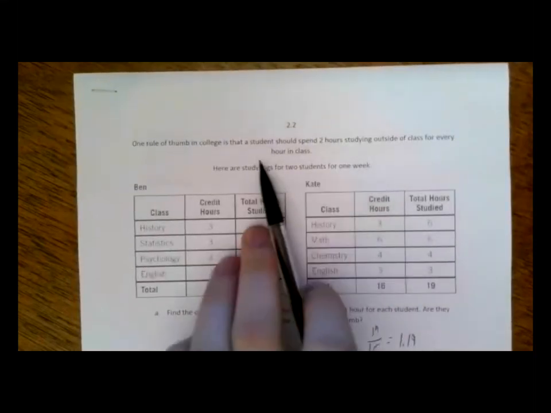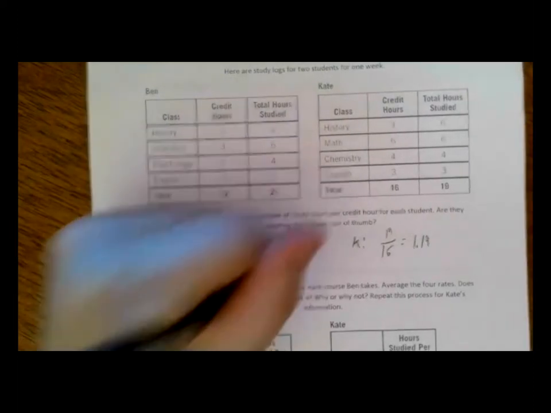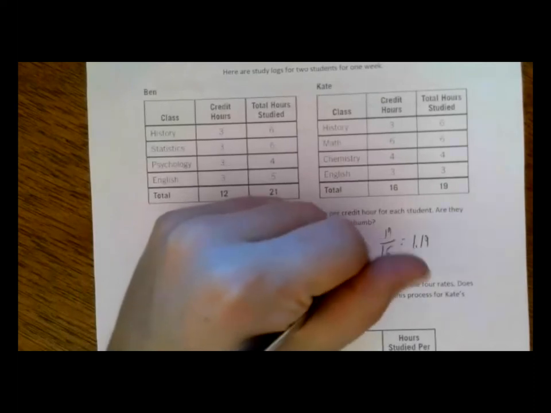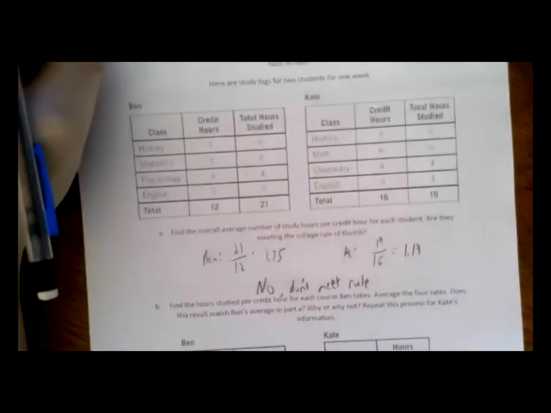Well, the college rule of thumb is at least 2 hours for every hour in class, right? They're both below that. So they both do not meet the college rule of thumb. All right, so that's the first part.